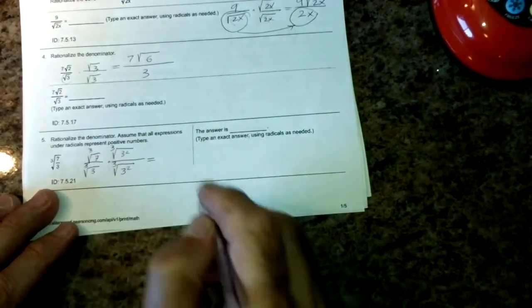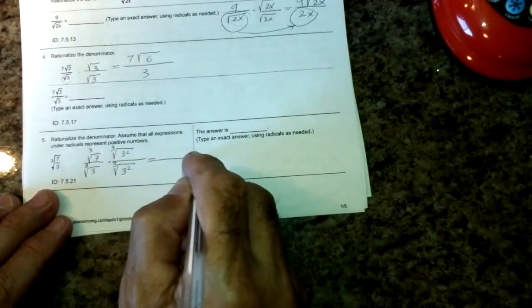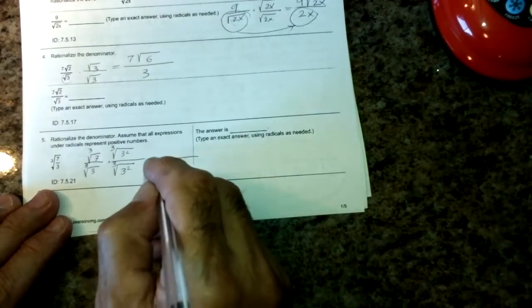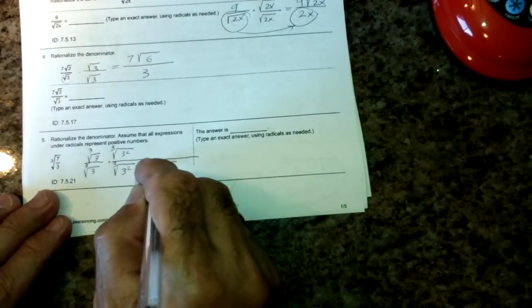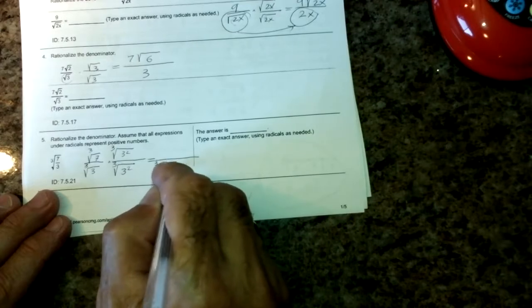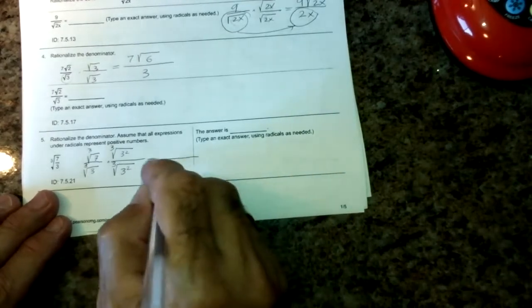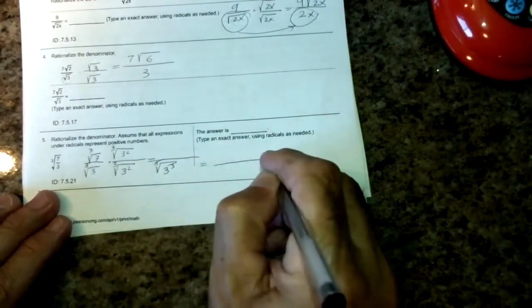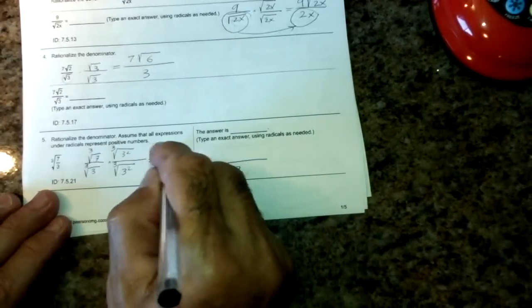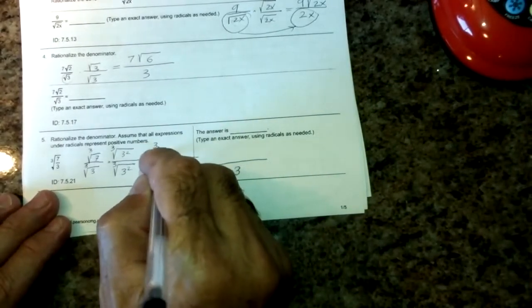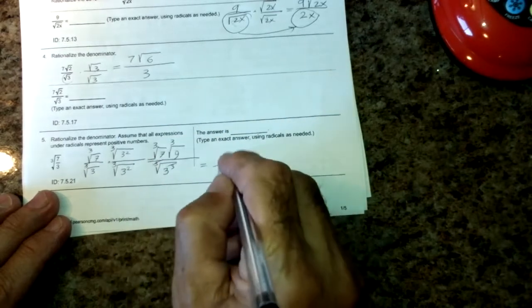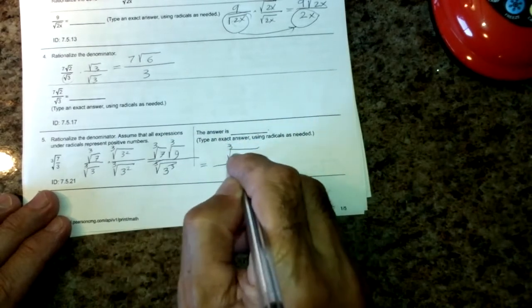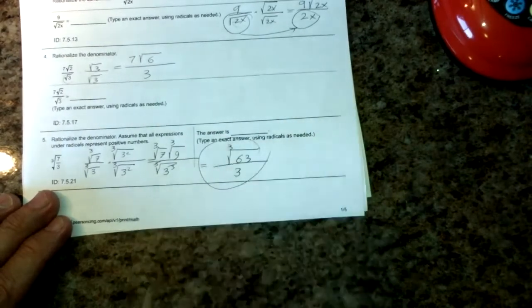So then in this case, you have cubic root of 3 to power of 3, which is 3 here. And then what do you have at the top? Cubic root of 7, cubic root of 9, or cubic root of 63.